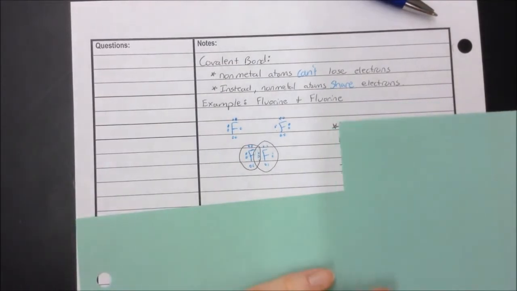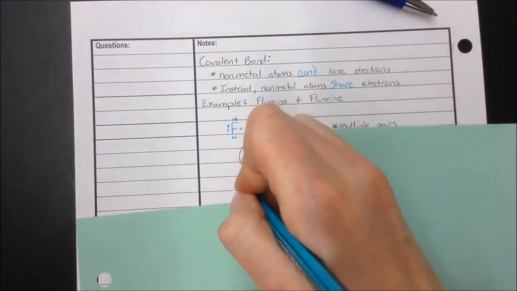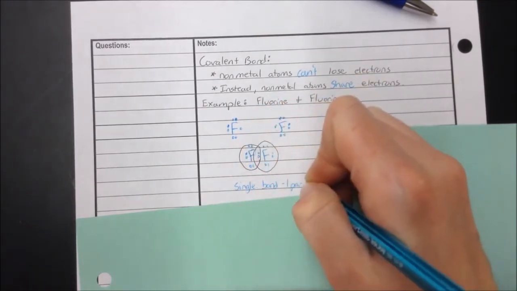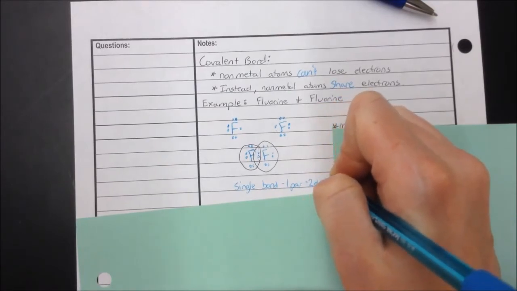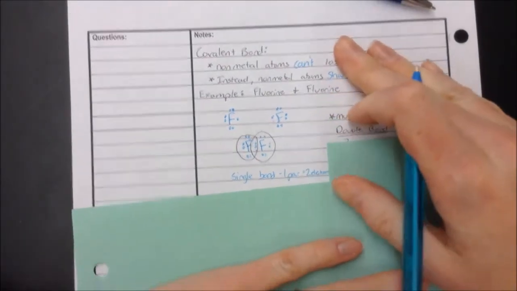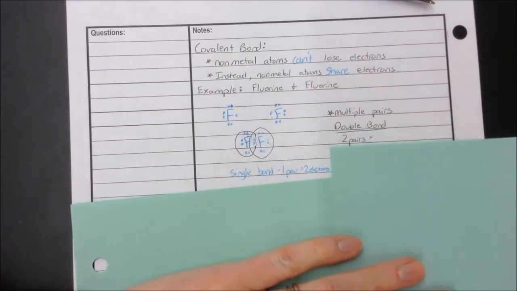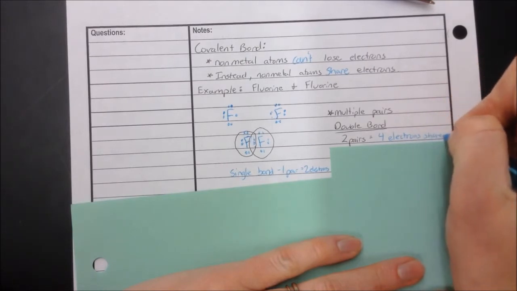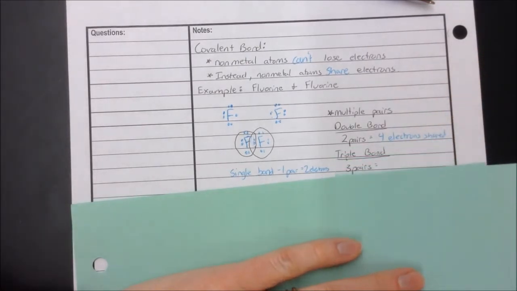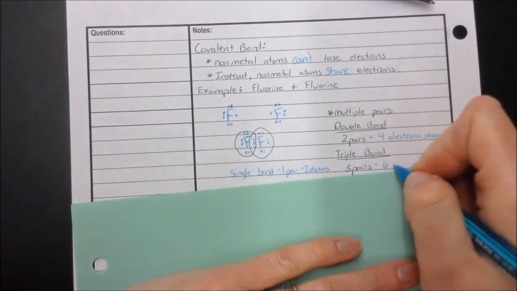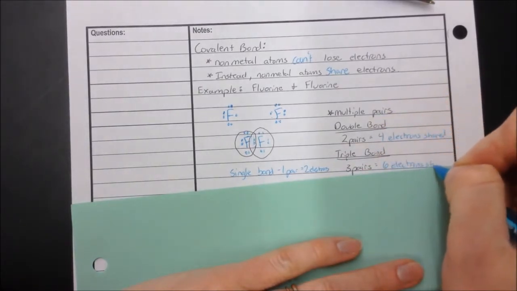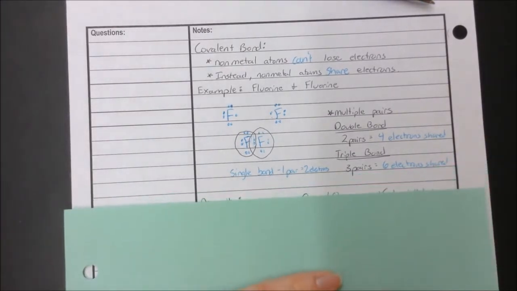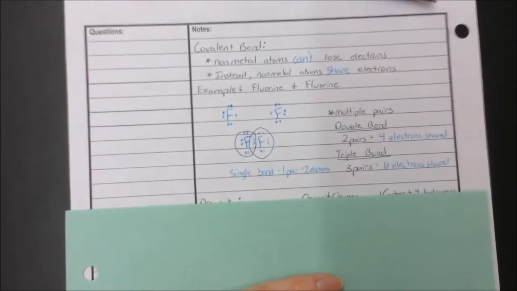Okay. Now, something we need to know is that this is called a single bond because they're sharing 1 pair, which is 2 electrons total. So 2 electrons are being shared. Now we also have a double bond, which, surprise, surprise, is when they share 2 pairs, which would be 4 electrons shared. And then we have a triple bond, which is 3 pairs, which is 6 electrons shared. And we don't really talk about a quadruple bond, but I suppose they could potentially share all of those things.